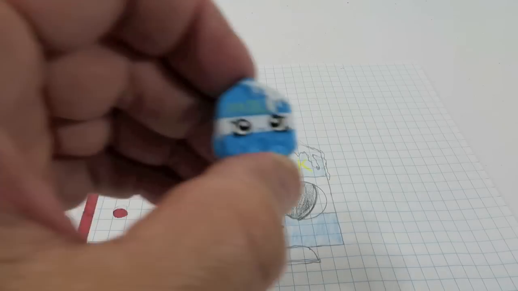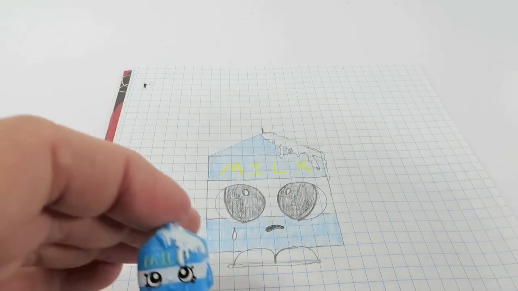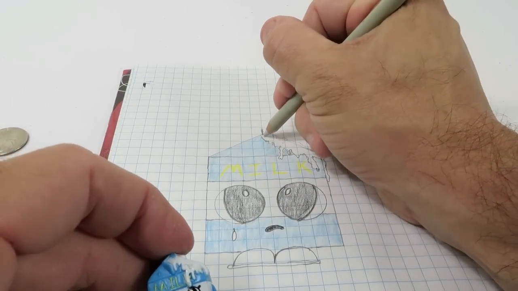Alright, before I outline everything else, I'm going to color in the spilt milk parts.